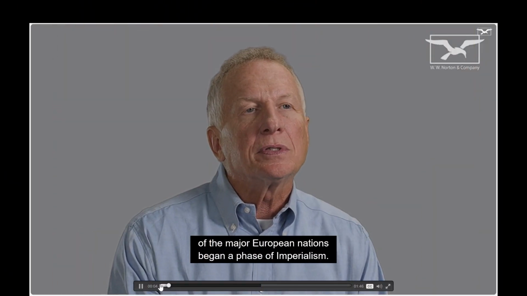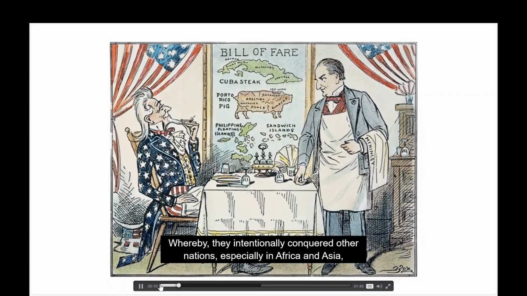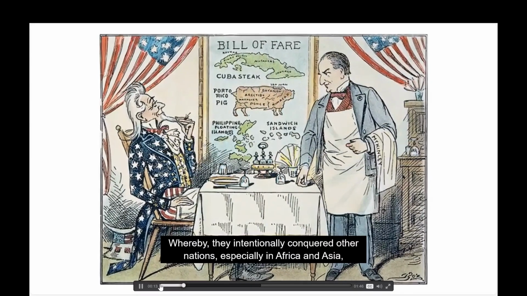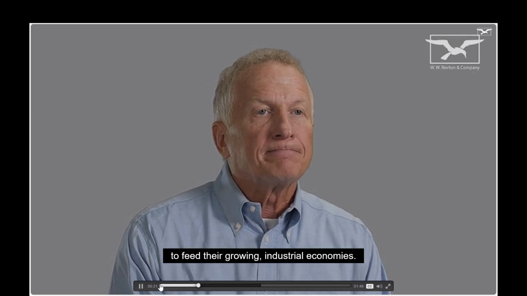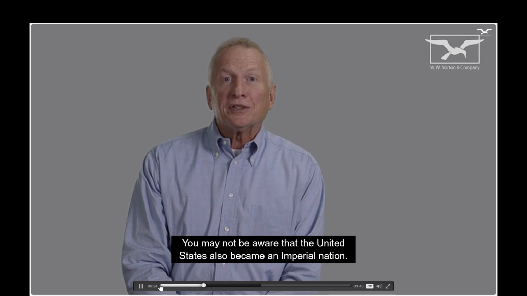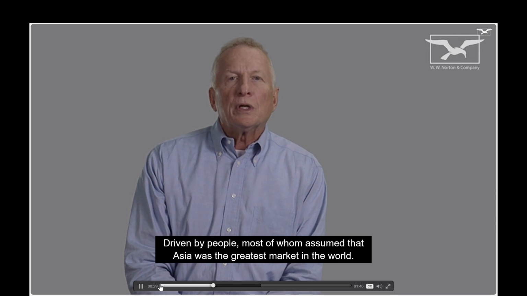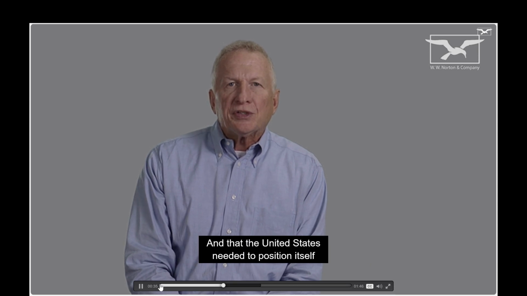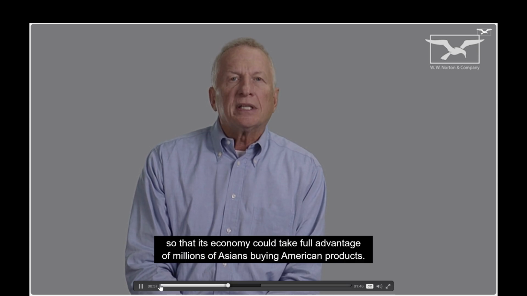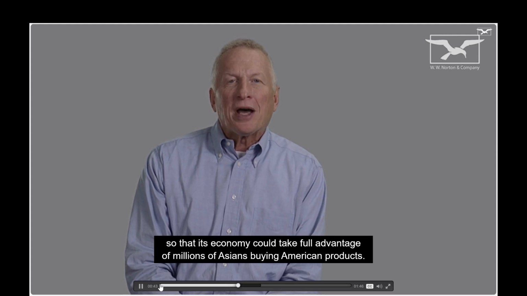The major European nations began a phase of imperialism whereby they intentionally conquered other nations, especially in Africa and Asia, in an effort to provide the raw materials necessary to feed their growing industrial economies. You may not be aware that the United States also became an imperial nation, driven by people, most of whom assumed that Asia was the greatest market in the world and that the United States needed to position itself so that its economy could take full advantage of millions of Asians buying American products.